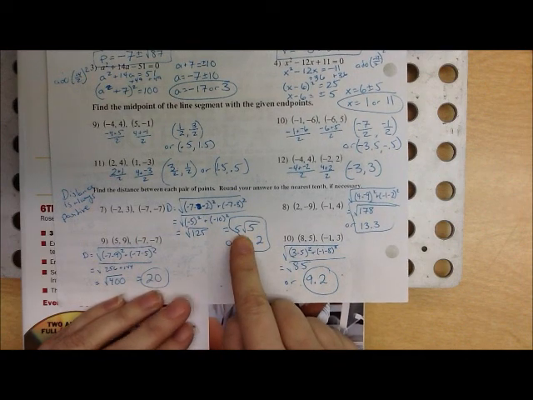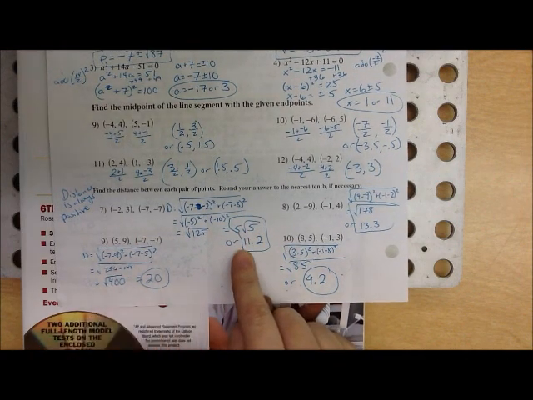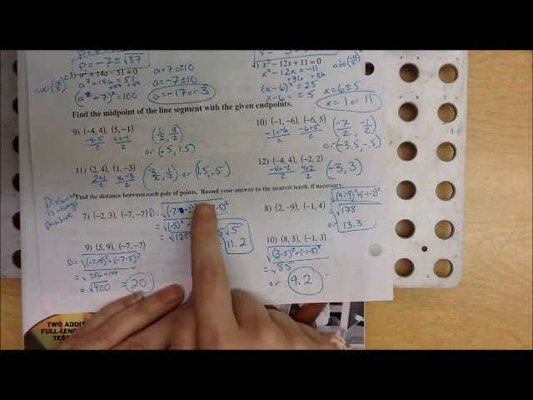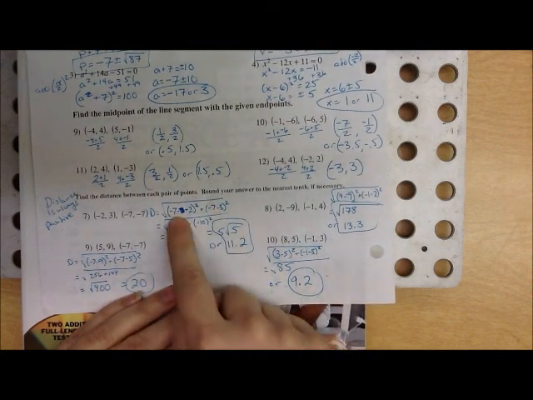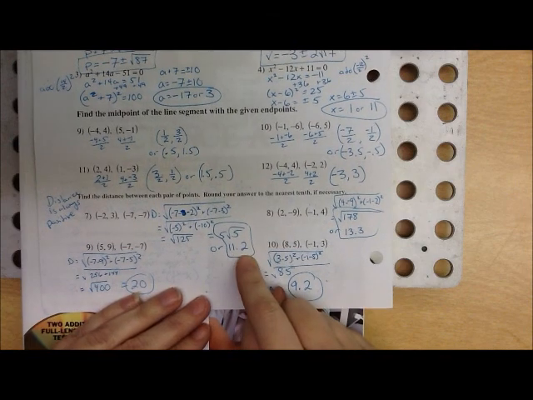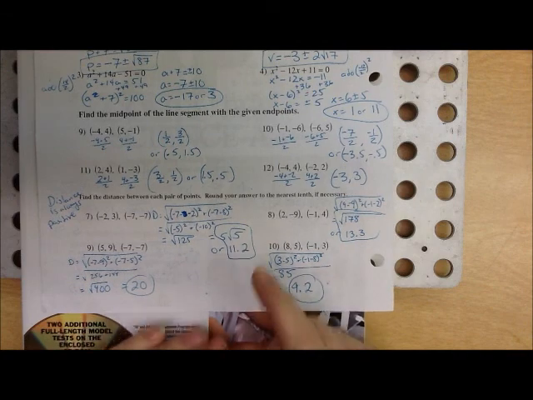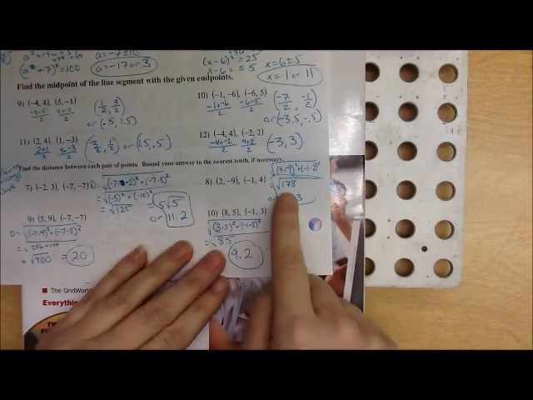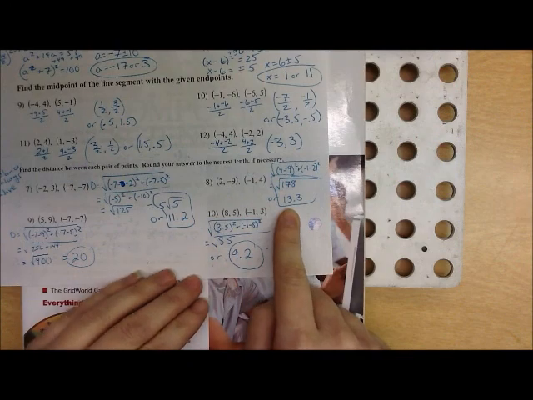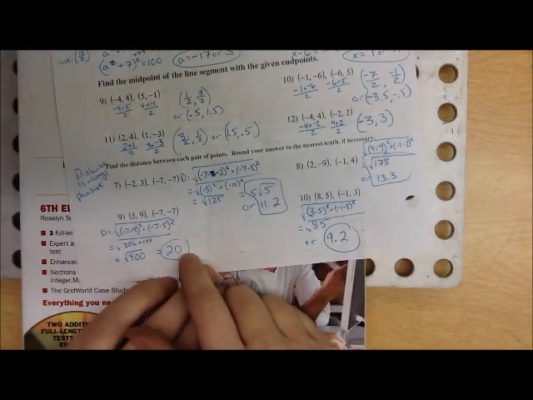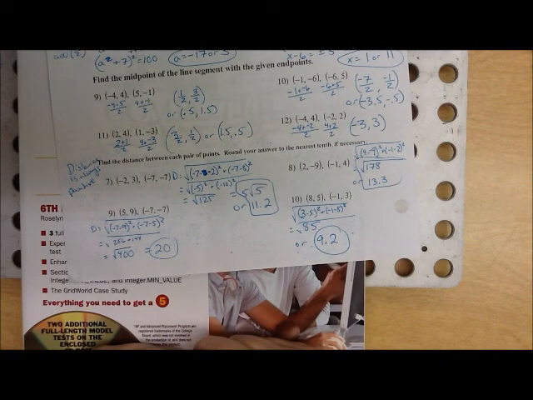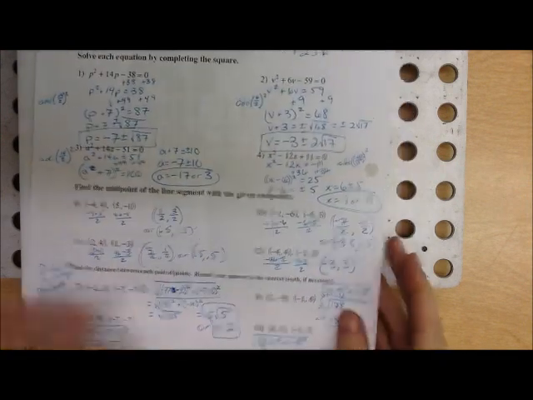So you should get, for number 7, 5 times the square root of 5, or 11.2. I don't care which. At this point, I want you to know how to do this properly. I'm not really concerned about what form you put your final answer in. Sometimes one is more useful than the other. Number 8, square root of 178, or 13.3. Number 9 is 20. And number 10 is square root of 85, or 9.2. Okay.